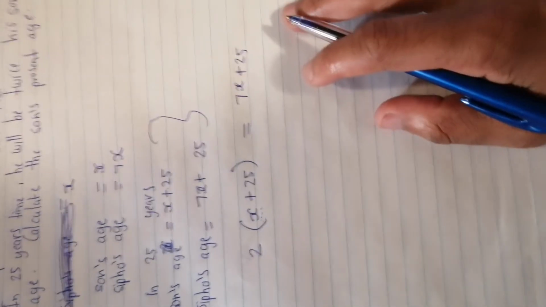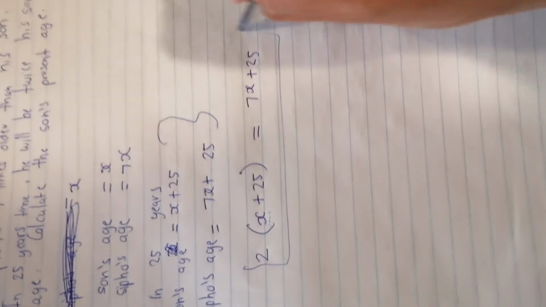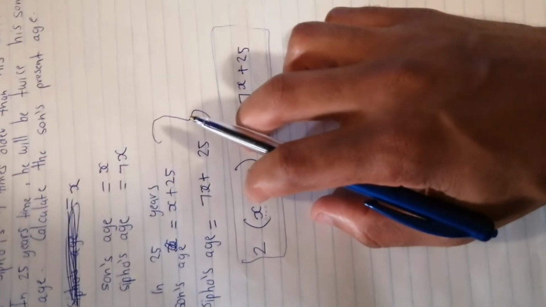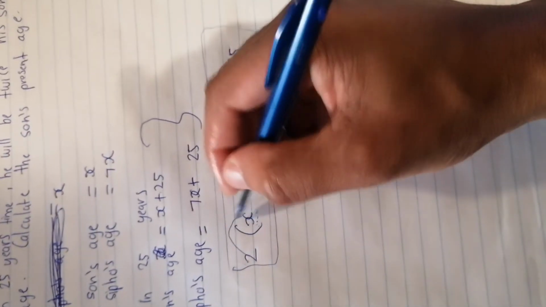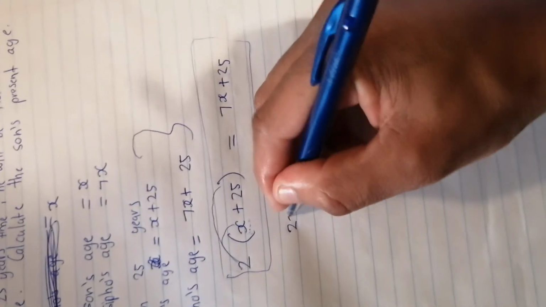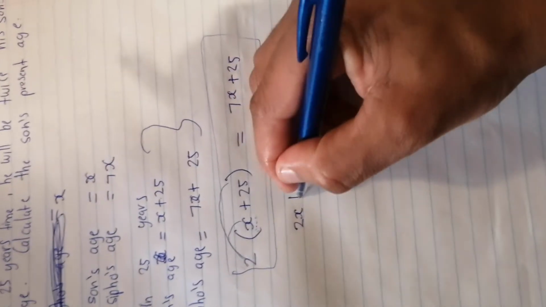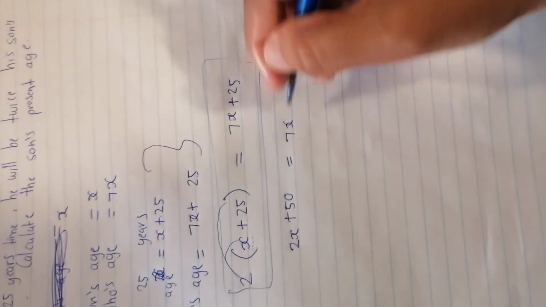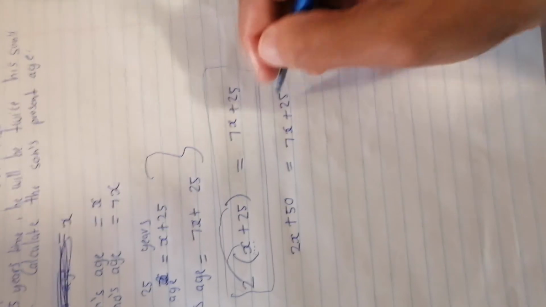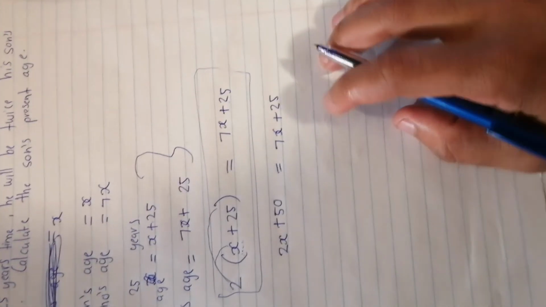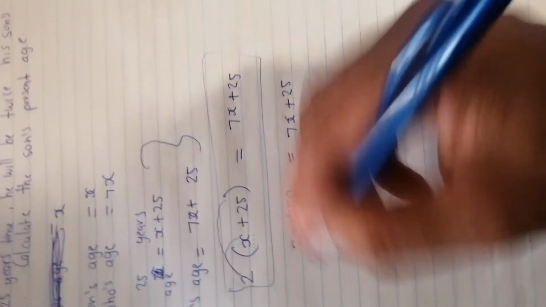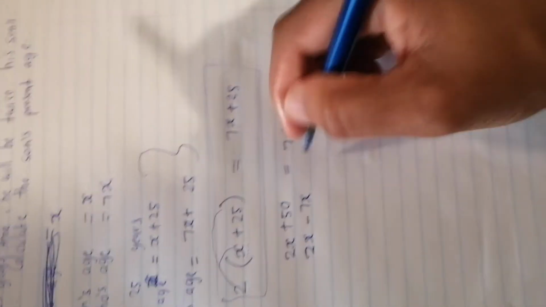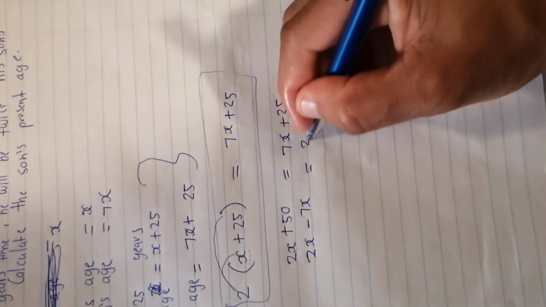Then we have to solve for x. So this is a formula that we have generated using that statement. Then from this we can solve for x. So we can distribute that. So this will be 2x plus 50 is equal to 7x plus 25. Then we can take all the variables and put them aside here, take all numbers and put them that side there.